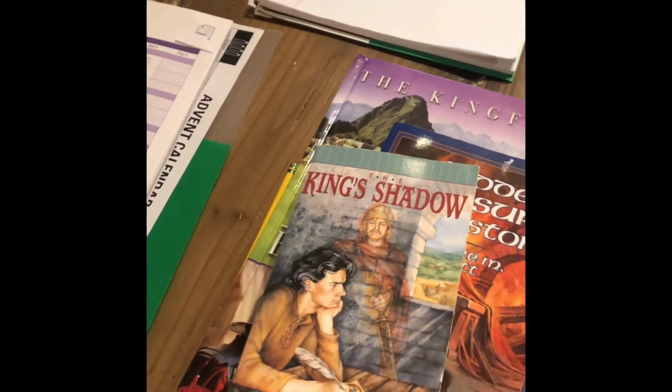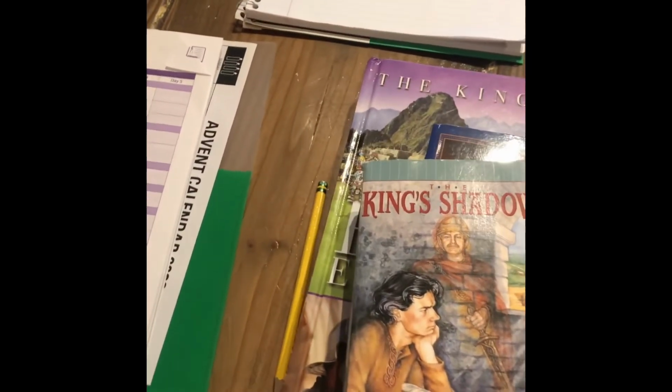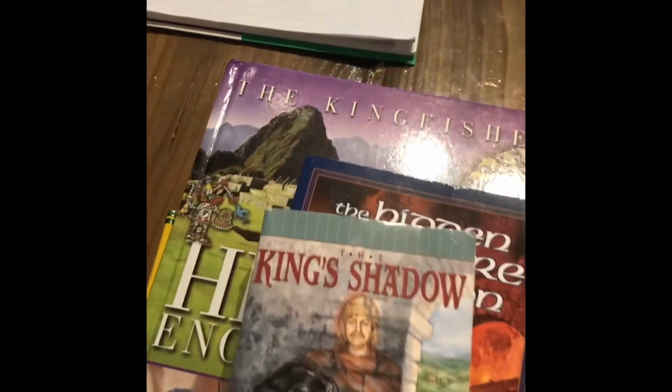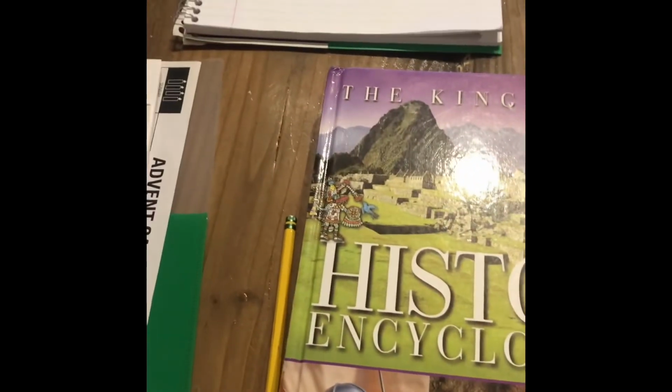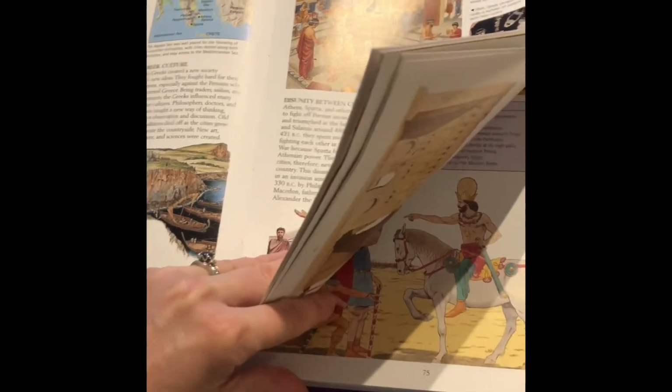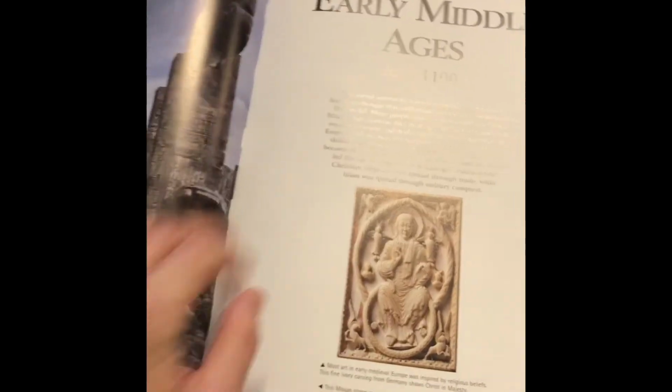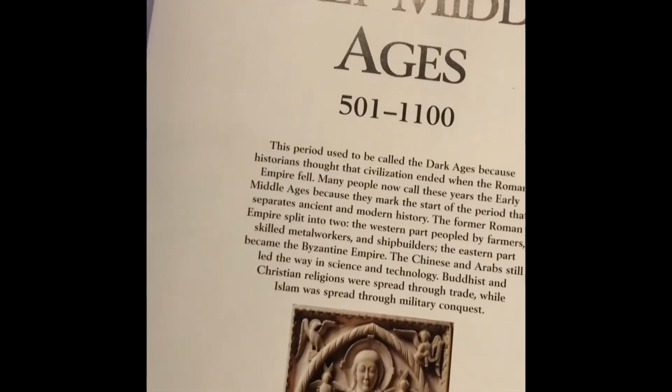We are a family of readers. The more books, the better. So that's one of the reasons I really enjoy Bookshark, is that it's literature based. And one of the best things for me is that, as you can see, this week we're in the Kingfisher Encyclopedia. So we're gonna go to page 96, which is what their first assignment is for this week to read. Okay, we're starting the early Middle Ages. And so this is our actual kind of textbook, if you will.